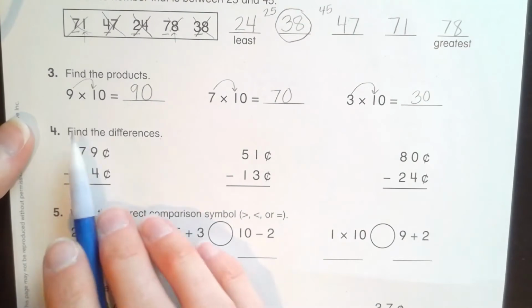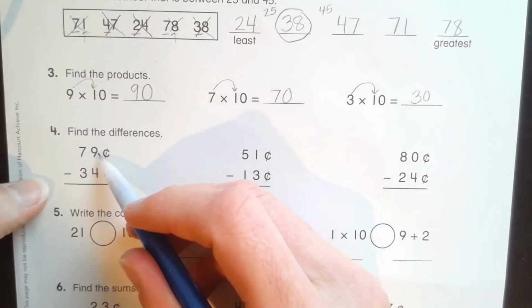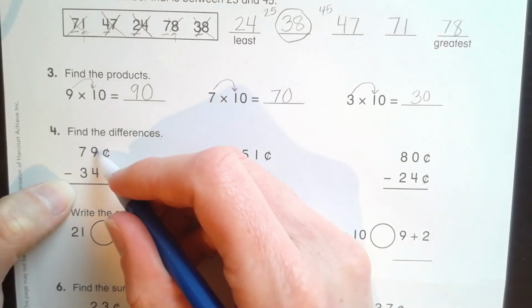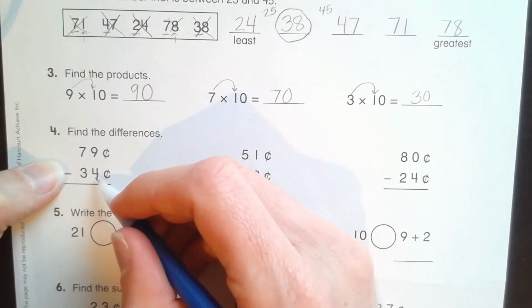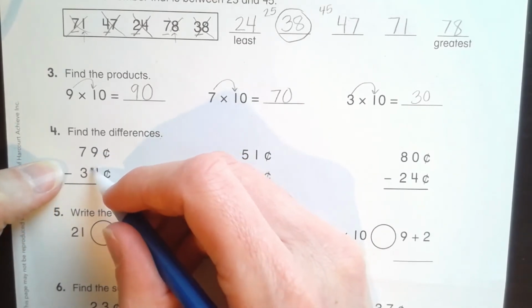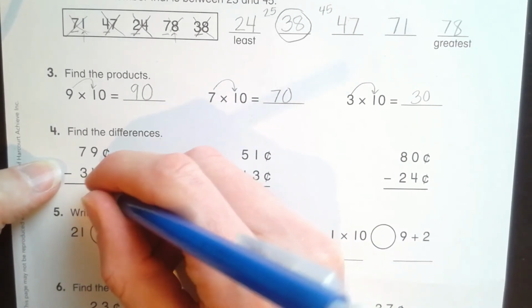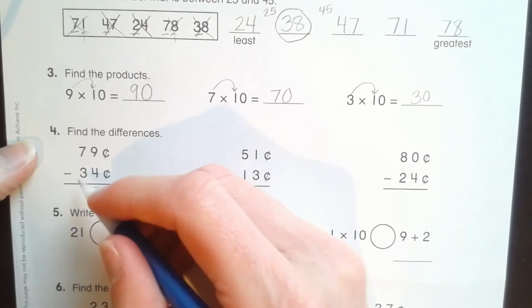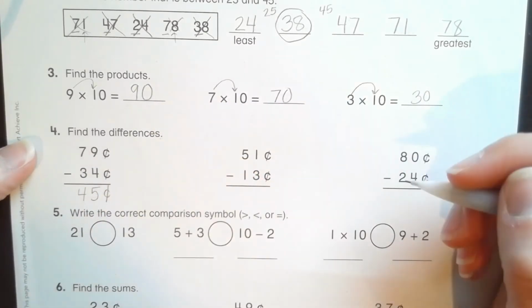Number 4, find the differences. We need to subtract. So we start in the ones column. More on top, no need to stop. Oh, good. 9 is more than 4. 9, 8, 7, 6, 5. 7, 6, 5, 4. Remember to add the cent sign at the end.